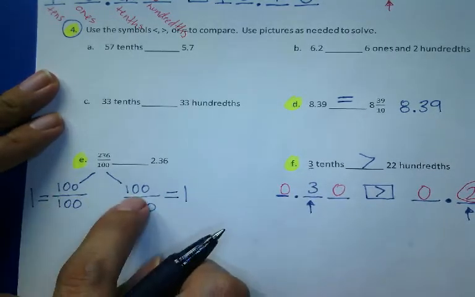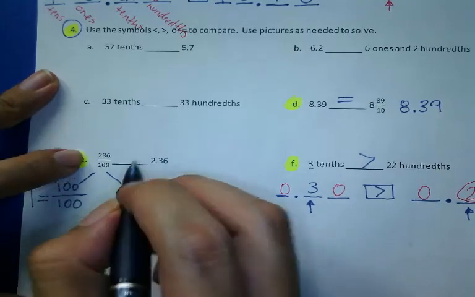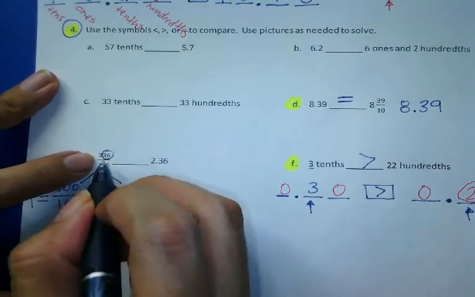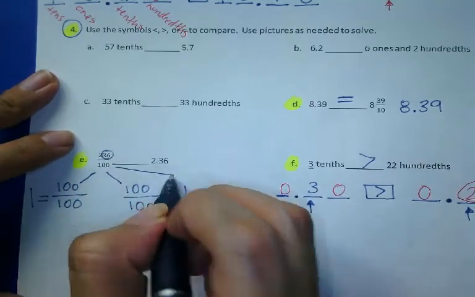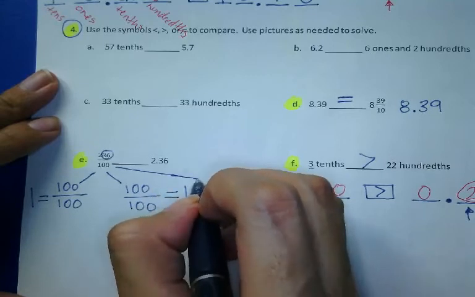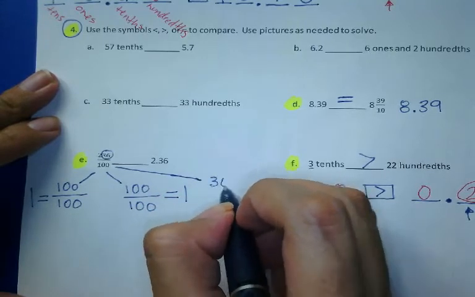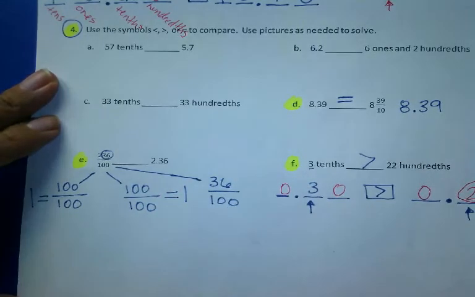Now we have 200, but I'm left with 36 hundredths. So I can write this last fraction as 36 hundredths.